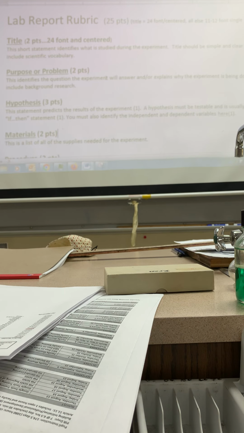Your purpose/problem is 2 points. This identifies the question the experiment will answer and/or explains why the experiment is being done. It may include background research.